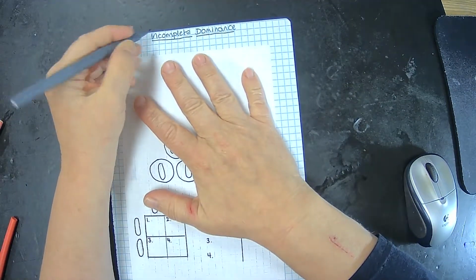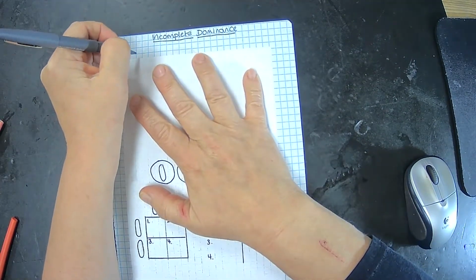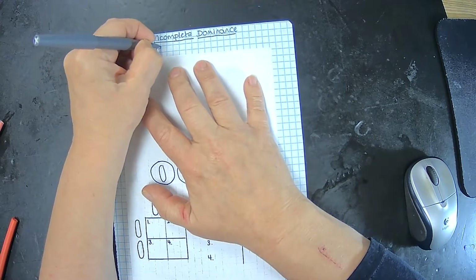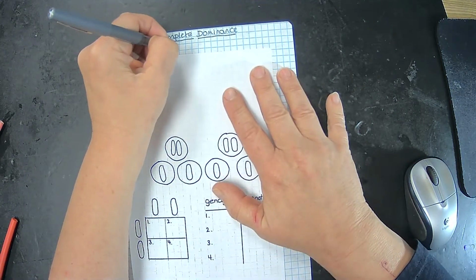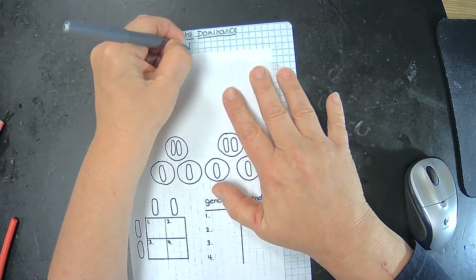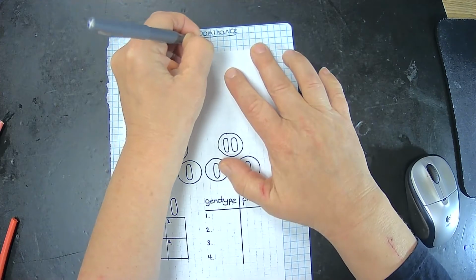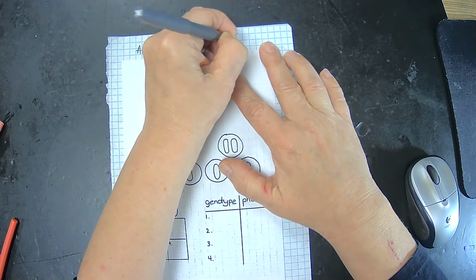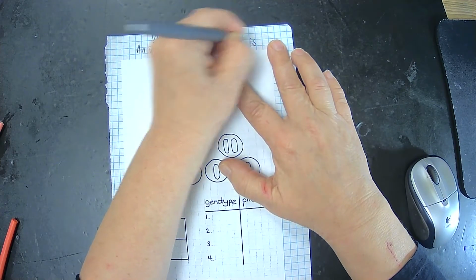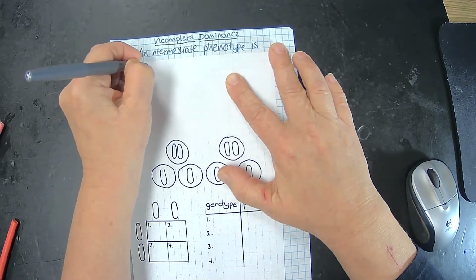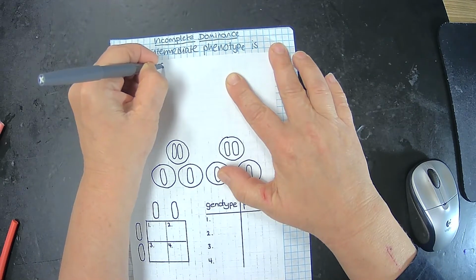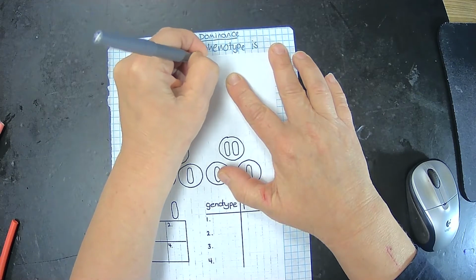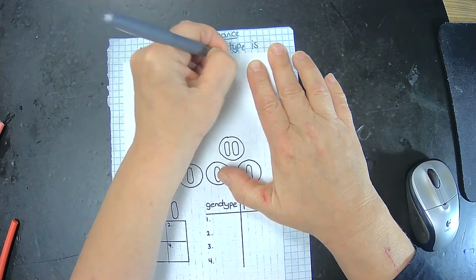And the definition of incomplete dominance is this: an intermediate phenotype is expressed in the heterozygote.